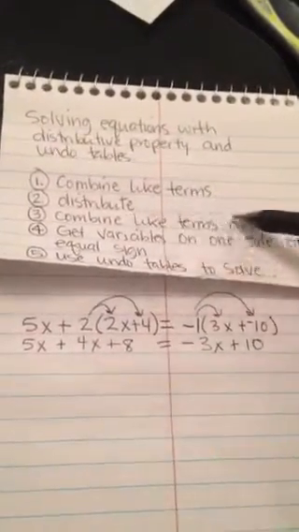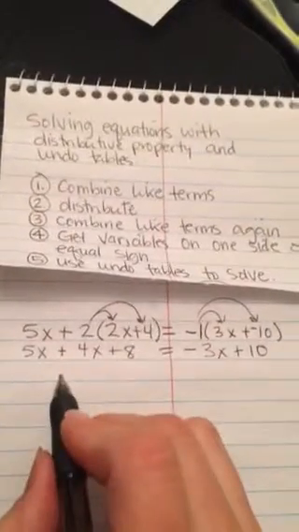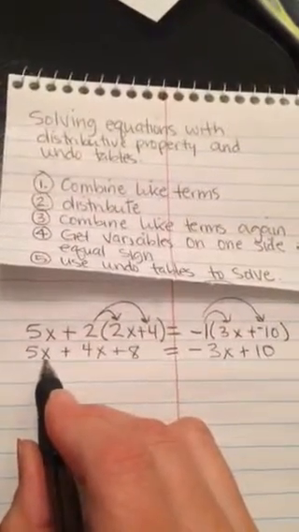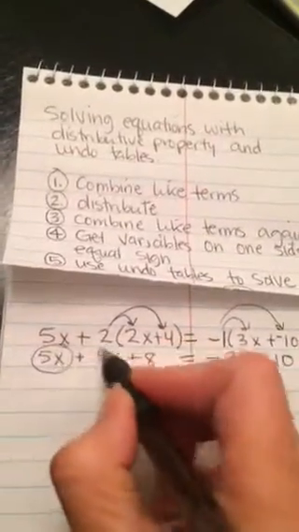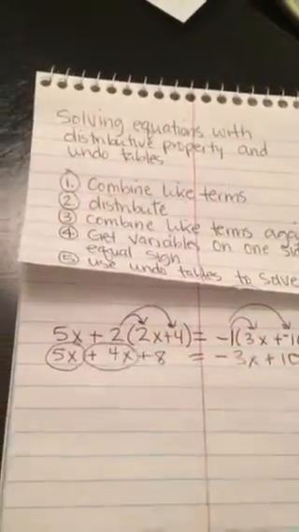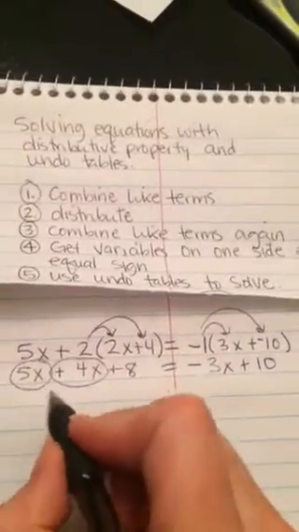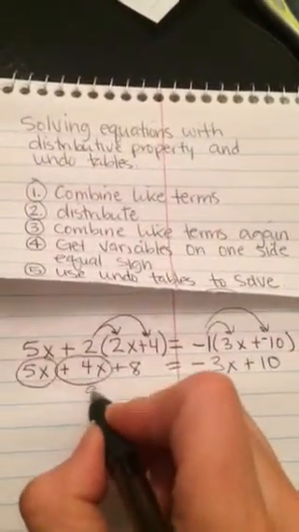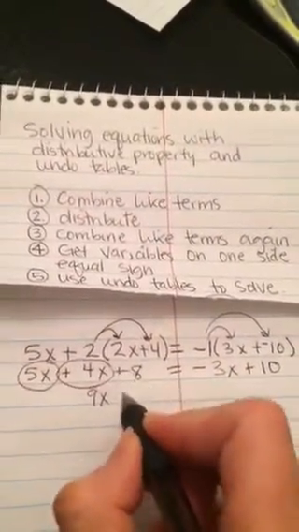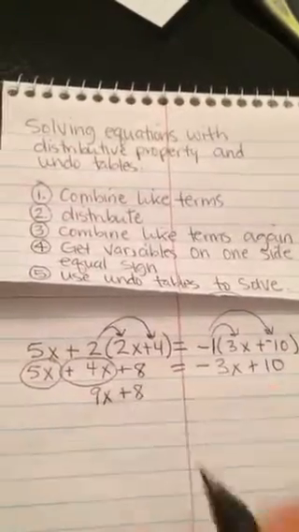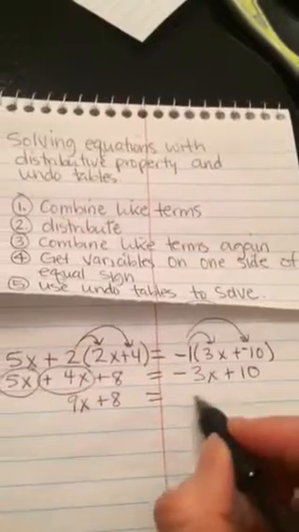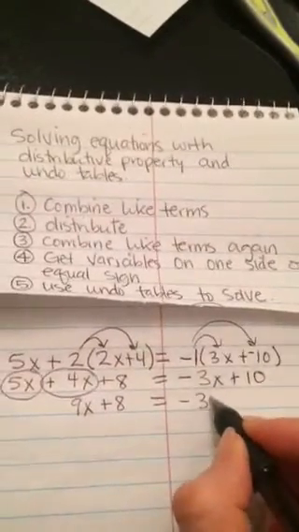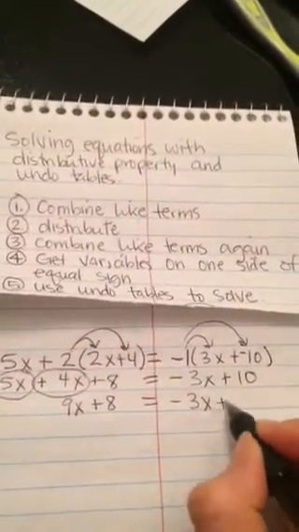Now I'm ready to combine like terms again. On this side, I see that I have 2 terms with the x in them. So those are considered like terms. Go ahead and circle those. 5x plus 4x equals 9x. Nothing to combine with the 8, so plus 8 equals. Nothing to combine on the right, so we just bring everything down to the line. Negative 3x plus 10.